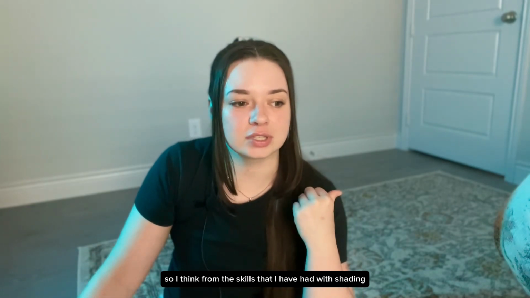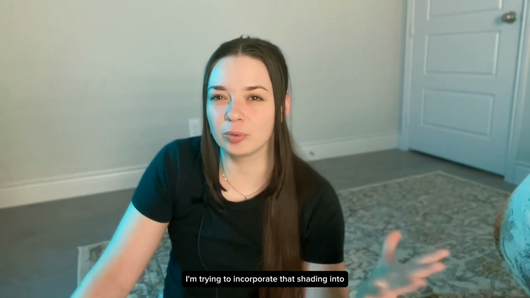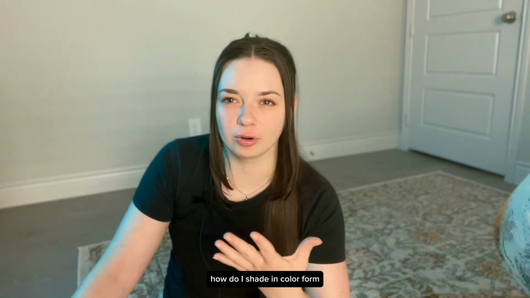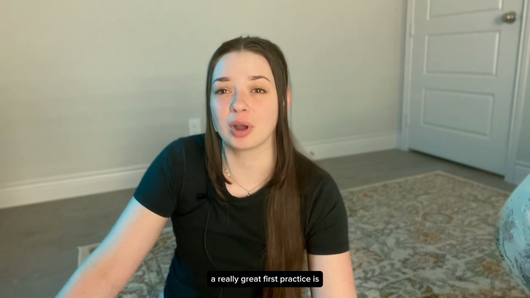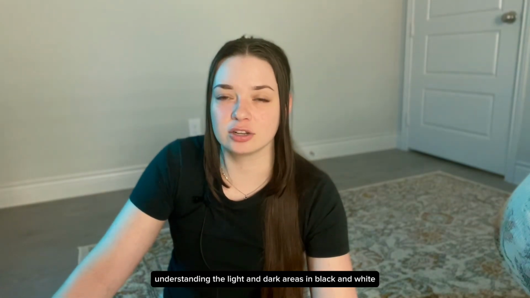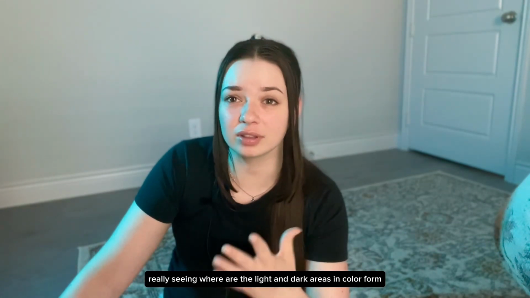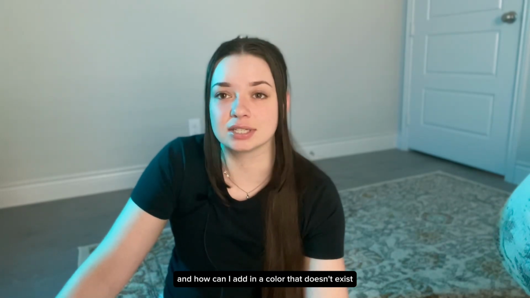So from the skills that I have had with shading, I'm trying to incorporate that shading into how do I shade in color form. So maybe a really great first practice is understanding the light and dark areas in black and white. And then once you get that down, really seeing where the light and dark areas are in color form and how can I add in a color that doesn't exist.